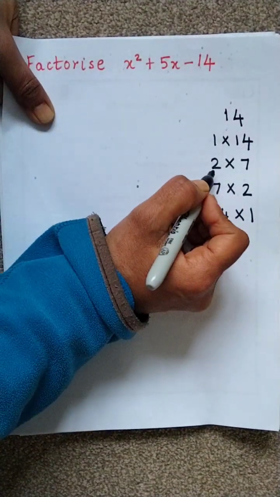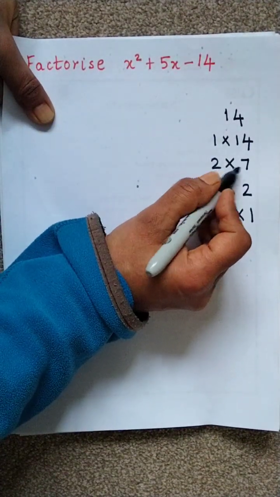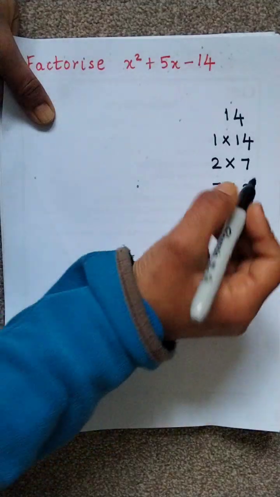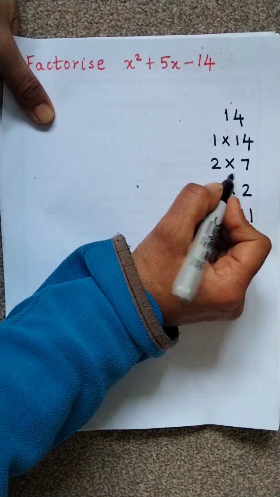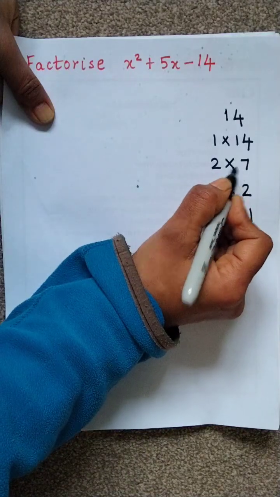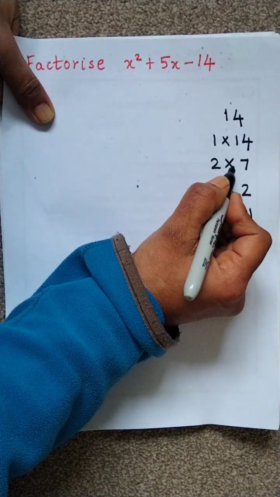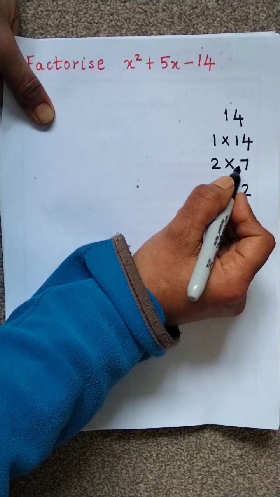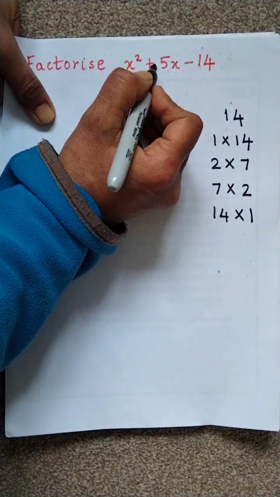Next, 2 times 7. So 2 times 7 is 14, and if you do minus 2 plus 7, what is minus 2 plus 7? 5.